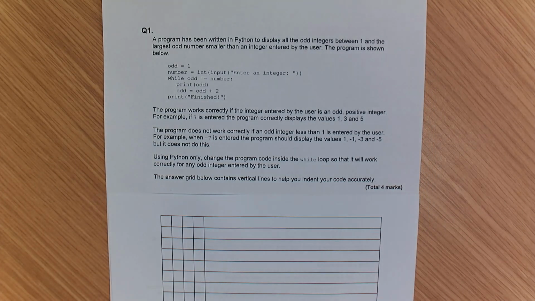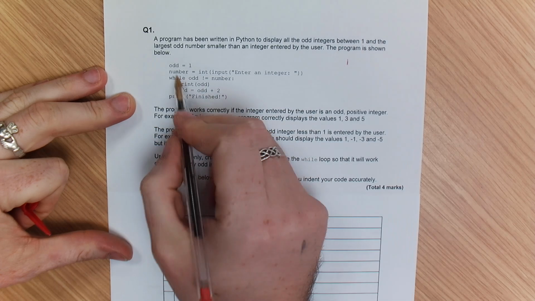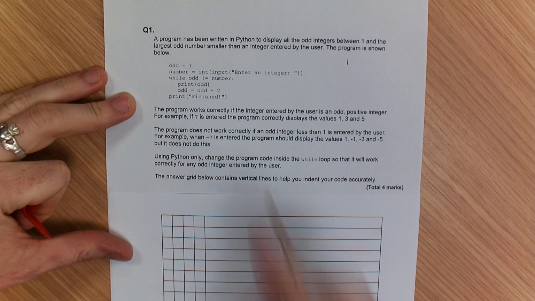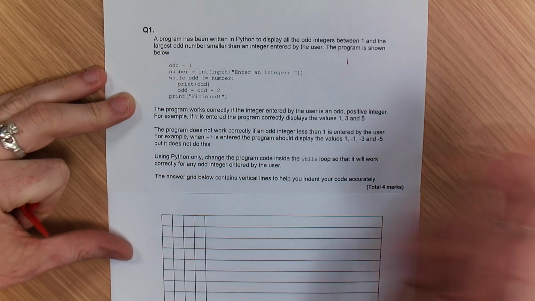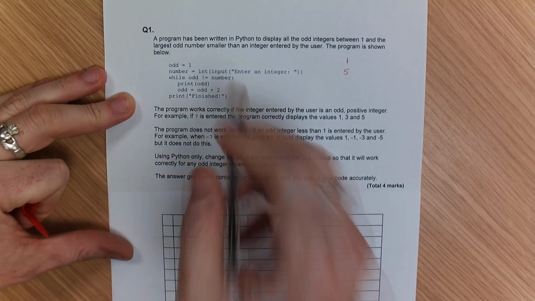So, in your programming questions, sometimes you get given existing code that you've got to fix, all right? Here's an example of a program, and the logic says that if I type in an odd number, say 3, 5, 7, 9 and so on, it assumes you've typed in an odd number. So if I typed in the number 5 here, this program would work.